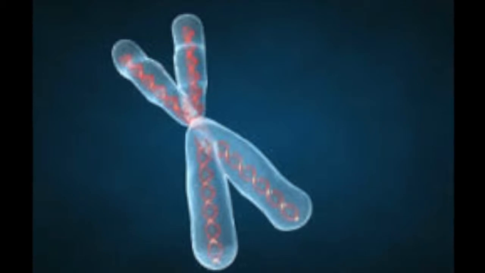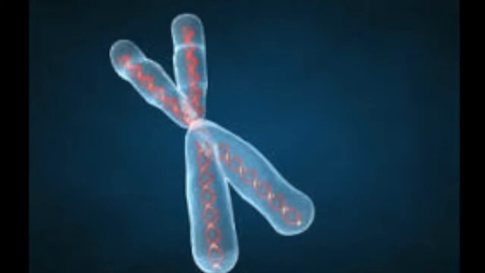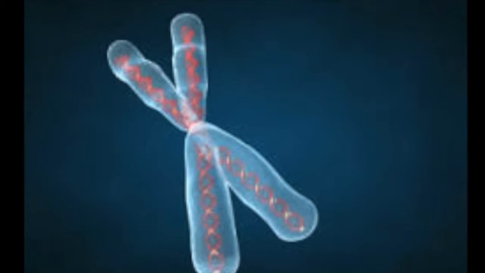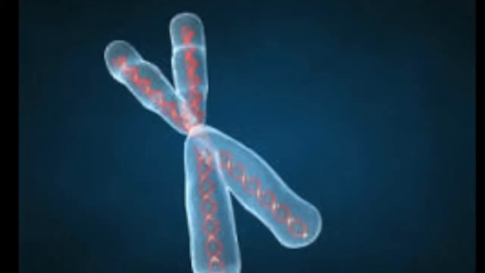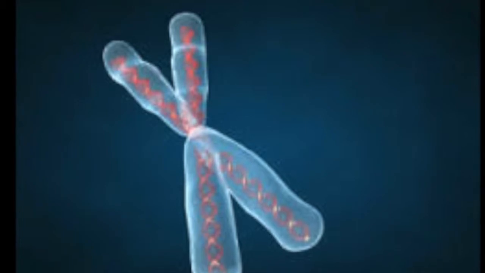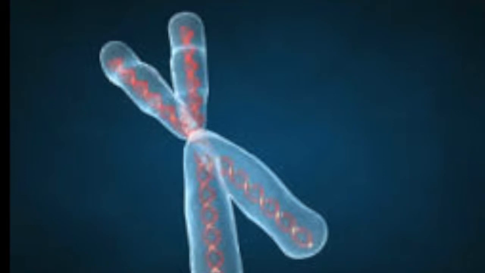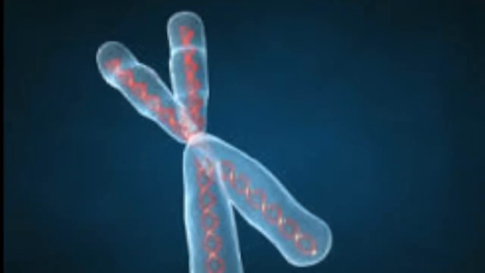Nucleotides are attached together to form two long strands that spiral to create a structure called a double helix. If you think of the double helix structure as a ladder, the phosphate and the sugar molecules would be the sides, while the bases would be the rungs. The bases on one strand pair with the bases on the other strand. Adenine pairs with thymine, and guanine pairs with cytosine.